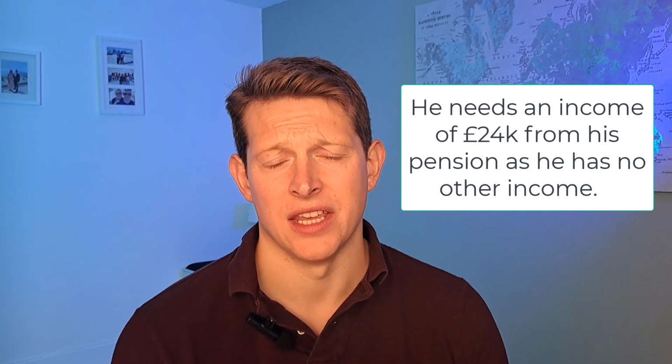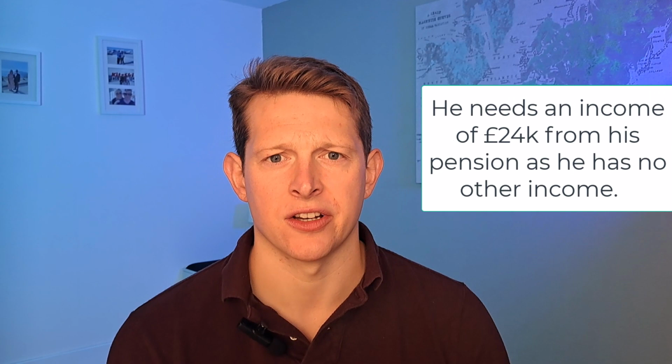So Terence is retired at age 63 and his pension is worth 200k that is fully uncrystallised, which means he hasn't taken any benefits. He can take 25% of the uncrystallised pension fund tax-free. So he's got no other form of income as he's not yet reached his state pension age and he needs around 24k this year. As he's got no other income, he has all of his personal allowance remaining, which, if you remember, means the first £12,570 of his taxable income is taxed at 0%.